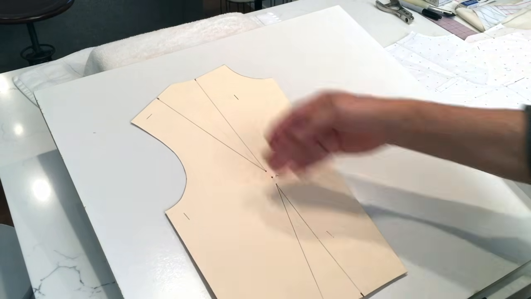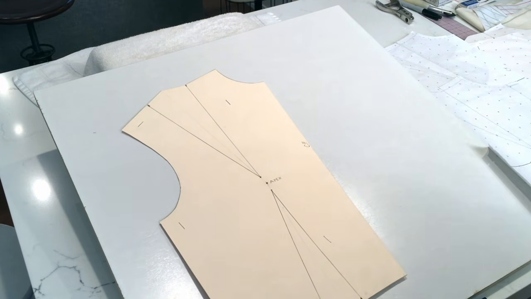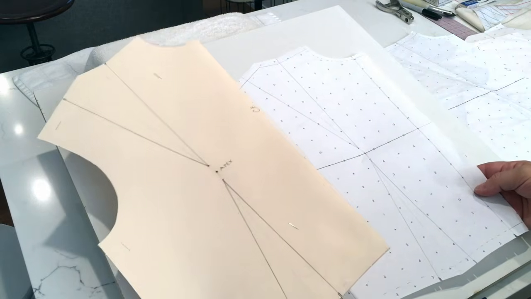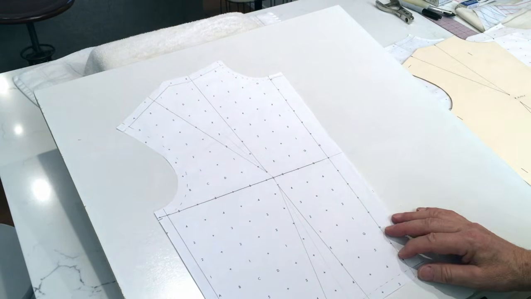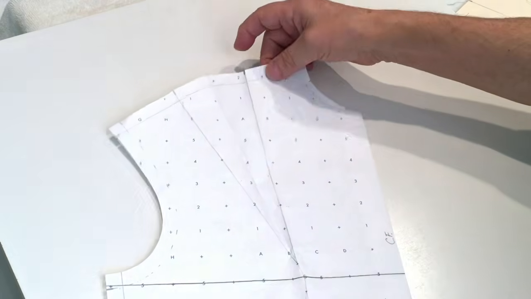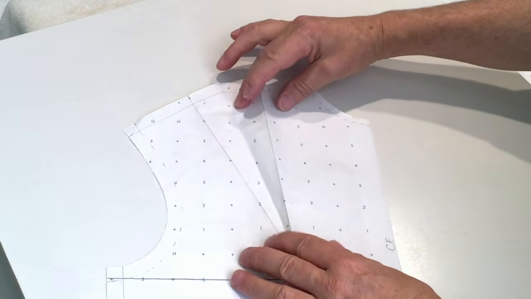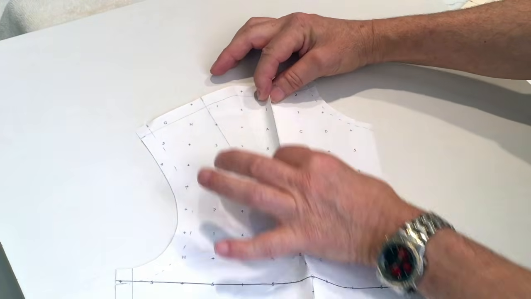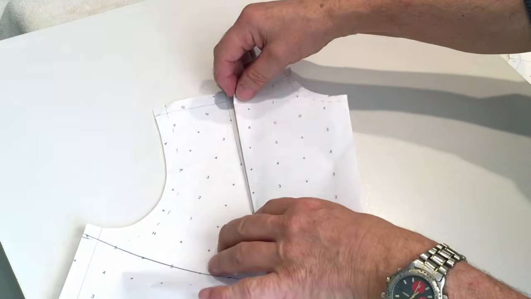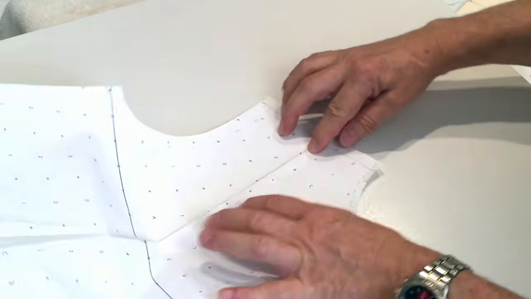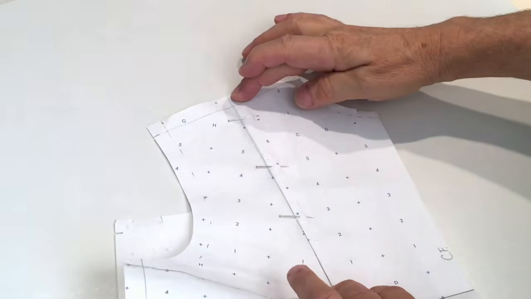Working with a 2-dart bodice, it's a little more tricky. We start by, again, tracing your pattern onto dotted paper. So we have a dotted paper draft to work with. I'm going to start by folding and closing my shoulder dart. I'm going to fold, crease and fold one leg of the dart and fold it over to the other one. And I'm going to pin it closed like this.